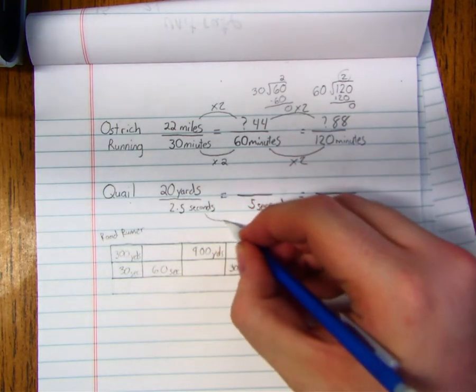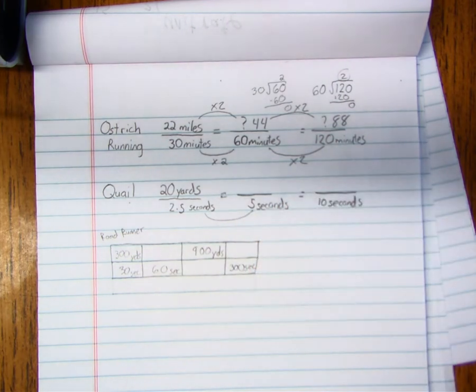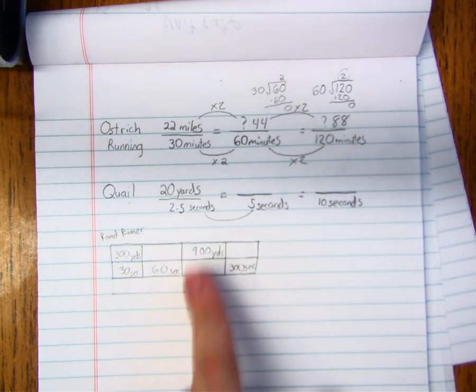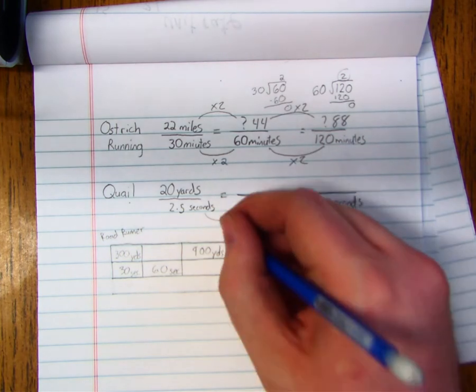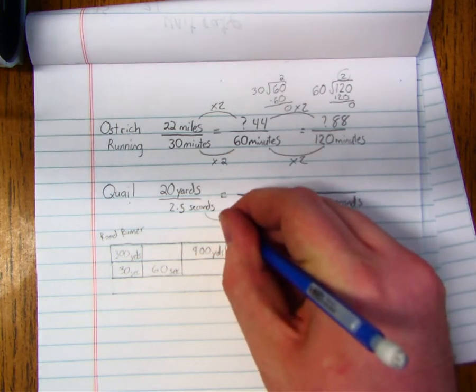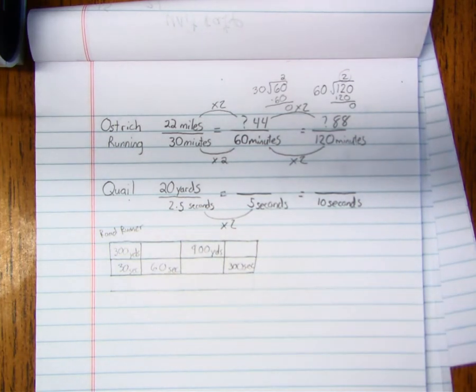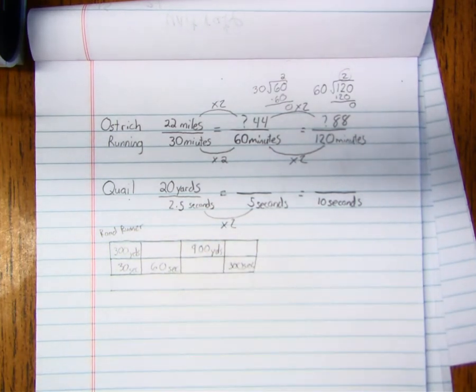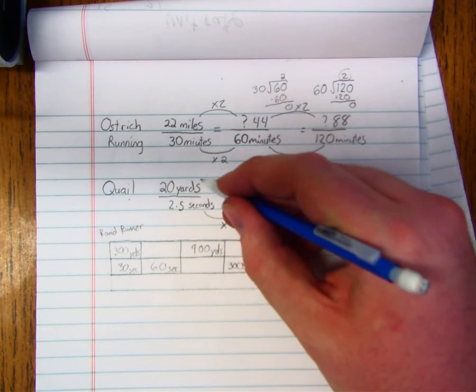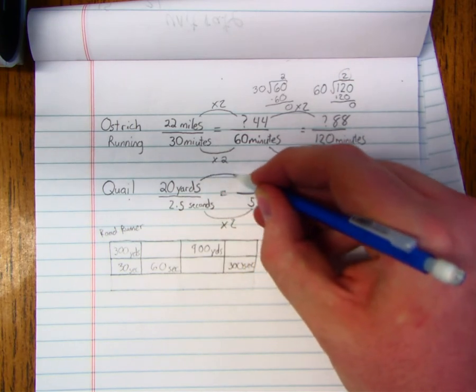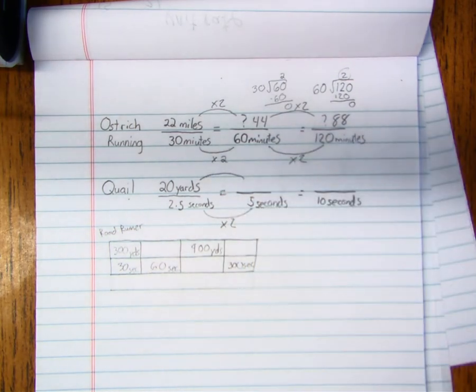In this case, we just have another scaling factor that's going to be multiplying by 2. Alright? We had to find it. We could divide 5 by 2.5. We would find 2. And remember, you always want to show how you got to the next step.